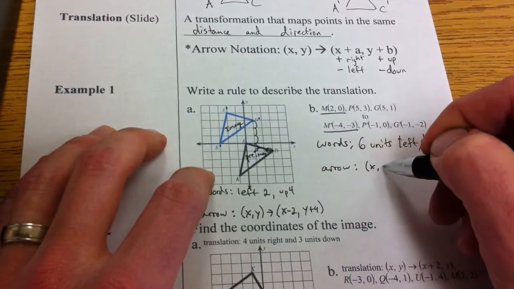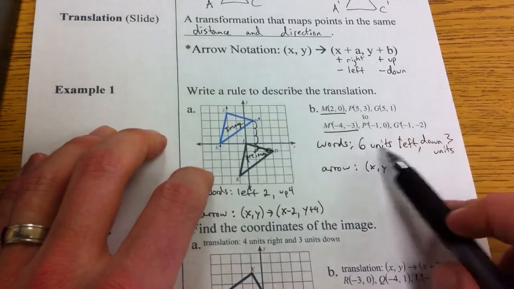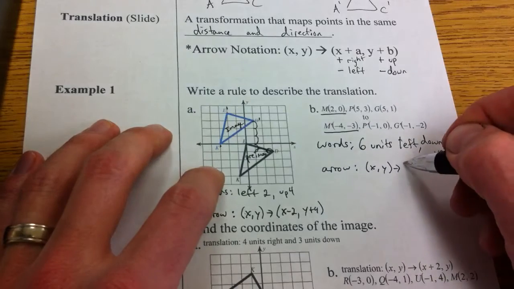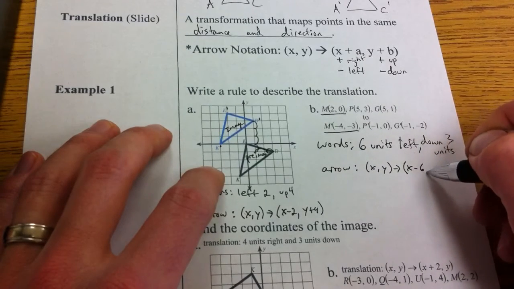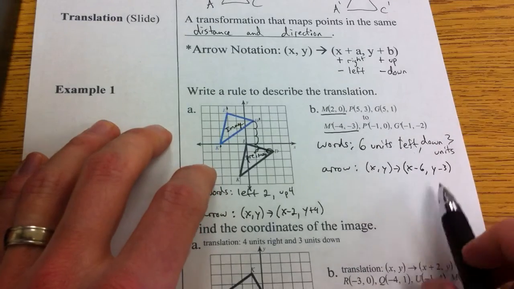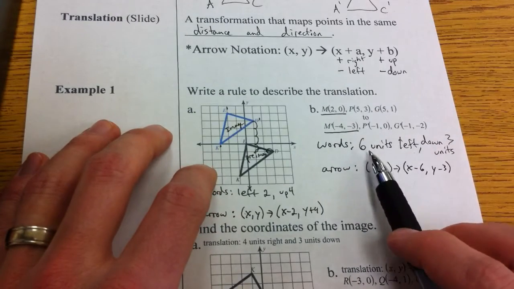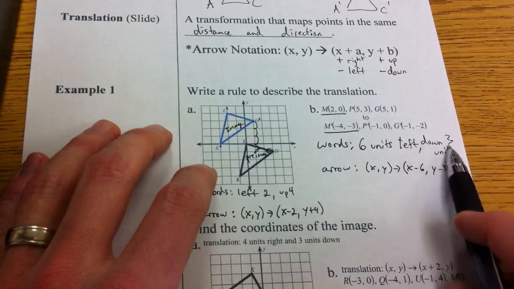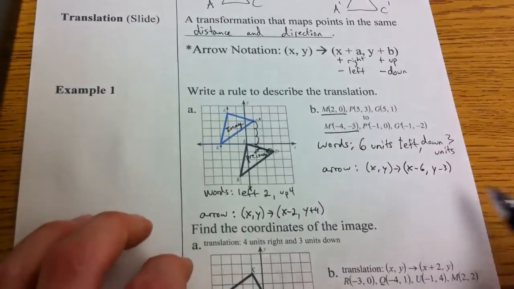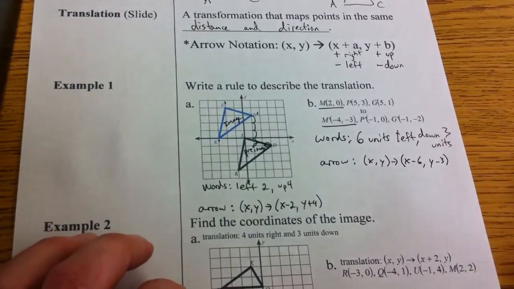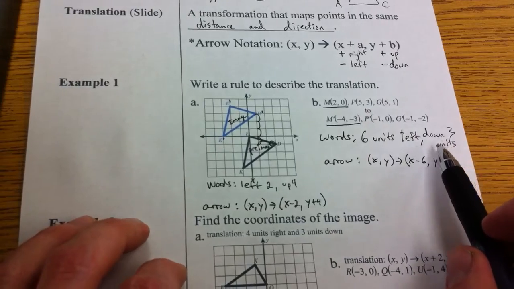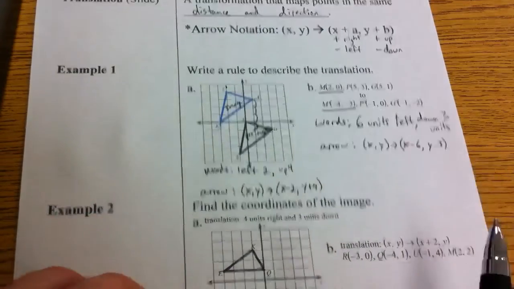See if you can do this. Pause the video. See if you can write your arrow notation given this rule. Okay, my xy coordinate becomes x minus 6, y minus 3. So in words or my arrow notation. And I kind of messed up here. I should have said 6 units left and 3 units down. But you get the idea. We go left and right and then up and down next. Again, it's important that we move left and right first and then up and down next, just like coordinates on a graph.